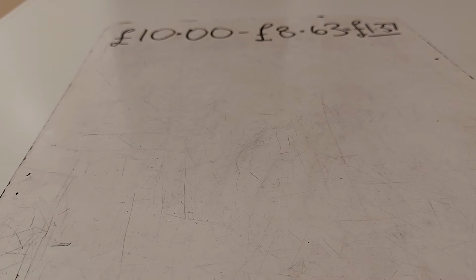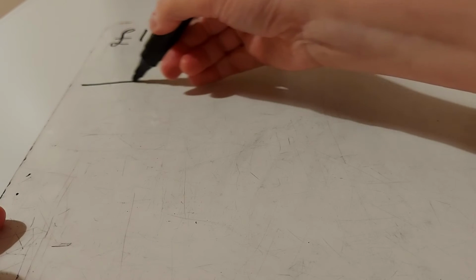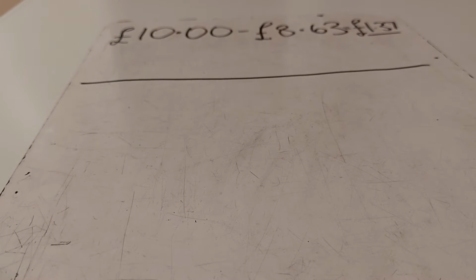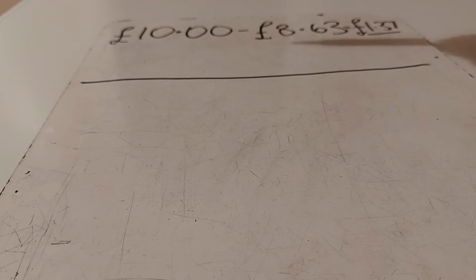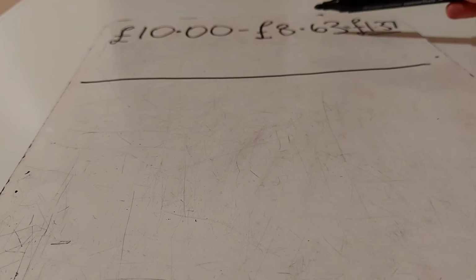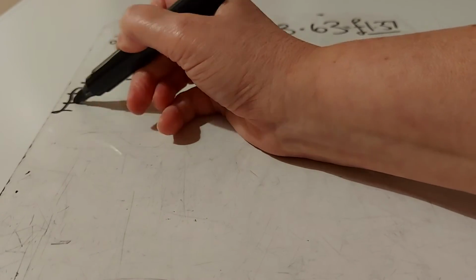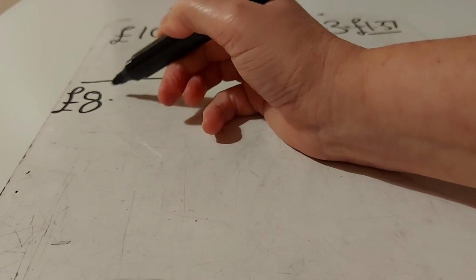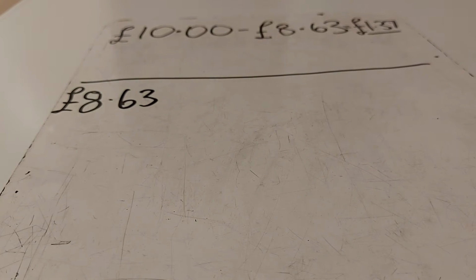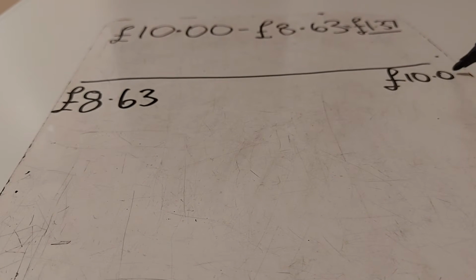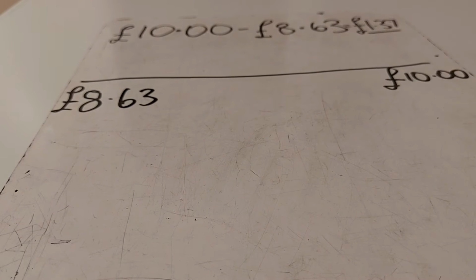So let's see if we get the same answer. I know that a lot of you prefer adding instead of subtracting. So why don't we use the counting on method? So the calculation does say 10 take away £8.63, but we can use the counting on method, so we must put the smallest number here first. So we have £8.63, and at the other end of the number line, we write the larger number, £10.